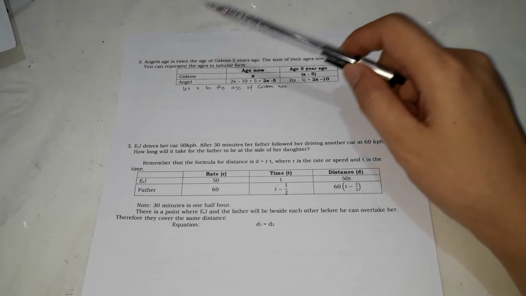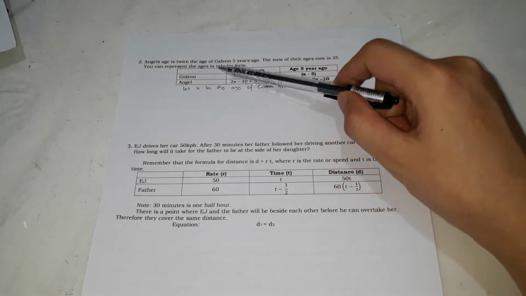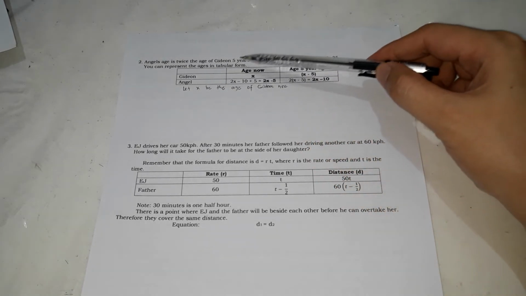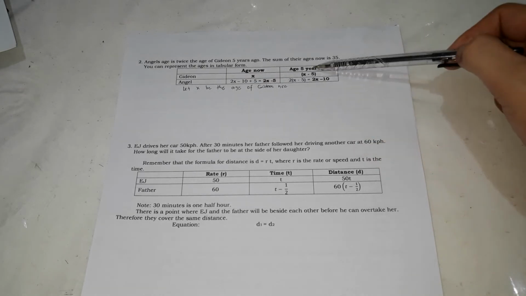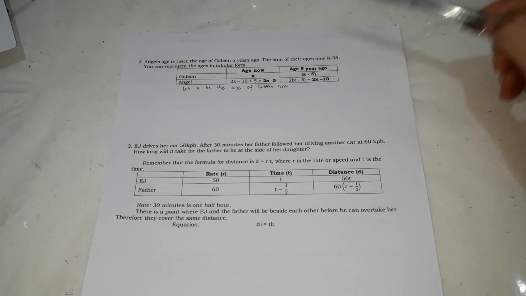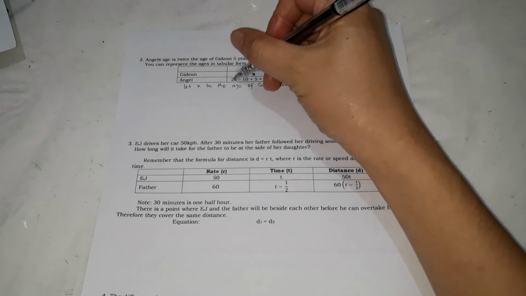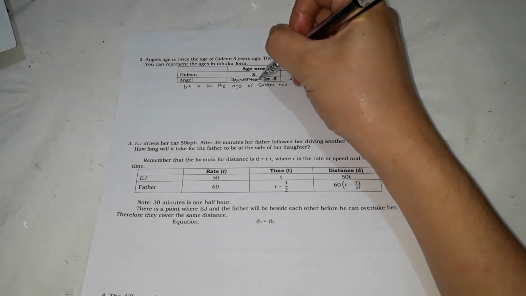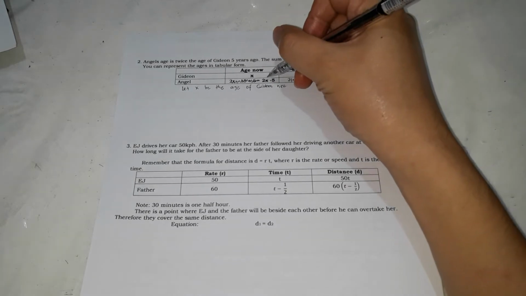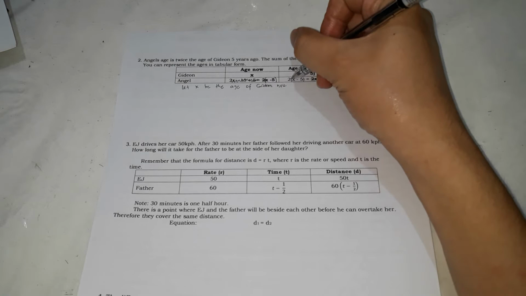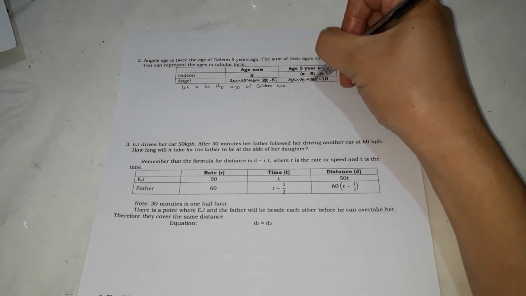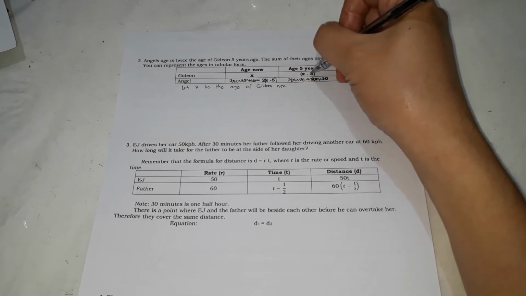So, Angel's age now is twice the age of Gideon 5 years ago. So ibig sabihin, ang edad ni Angel ngayon is twice the age of Gideon 5 years ago. So now, this is wrong. Now daw, ang edad ni Angel is twice the age of Gideon 5 years ago. So ang edad ni Gideon 5 years ago is x minus 5.